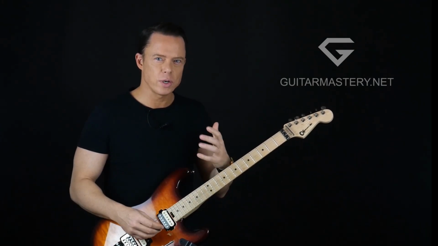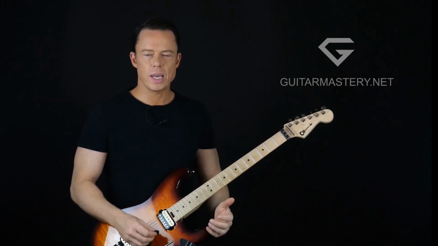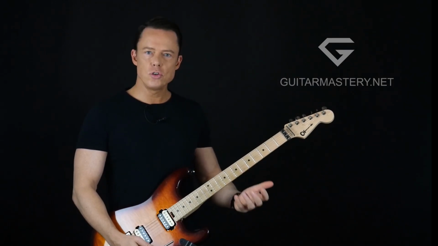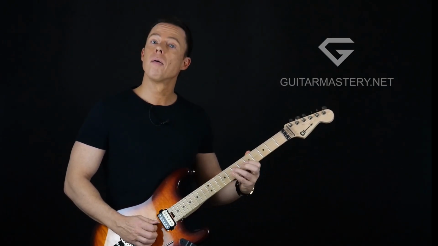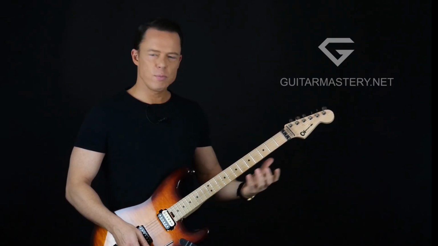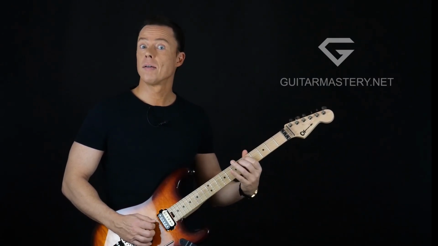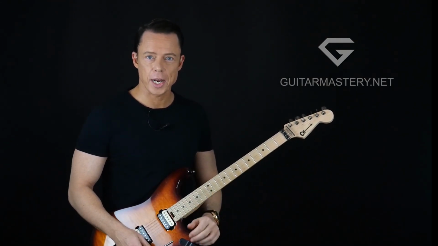So there are basically 3 or 4 ways in which you can go about this and use the extra notes. The first way is to just use the extra notes as passing notes. See, this is the pentatonic scale. Right? And we can add the blue note to that. I'm sure you know both of those scales.